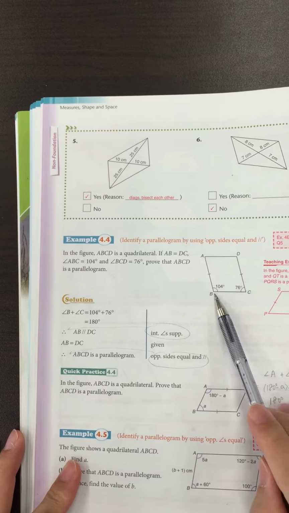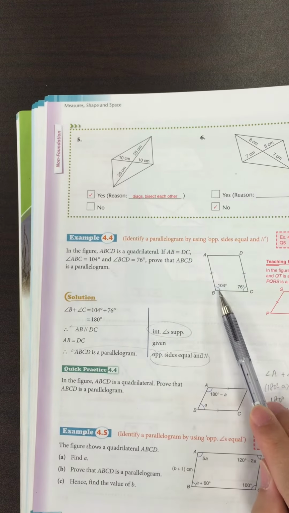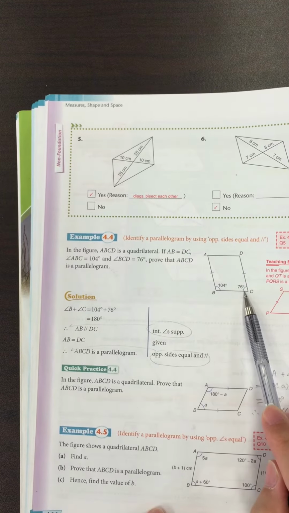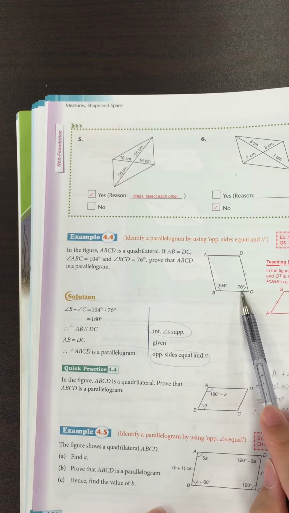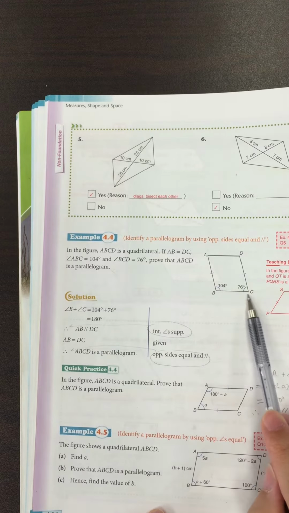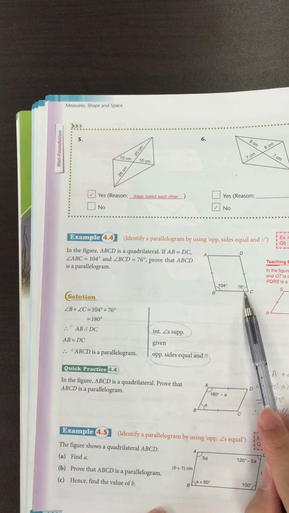Now, you are given 2 angles, 104 and 76. And if you think about these 2 numbers carefully, the sum of them is 180.